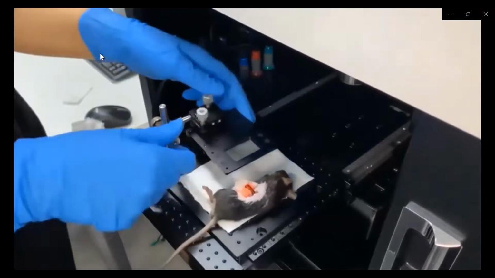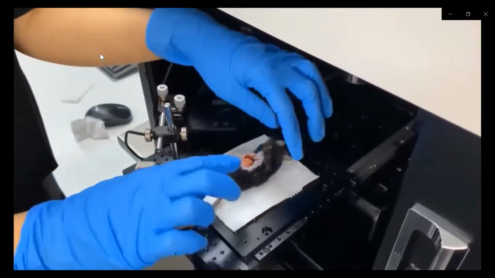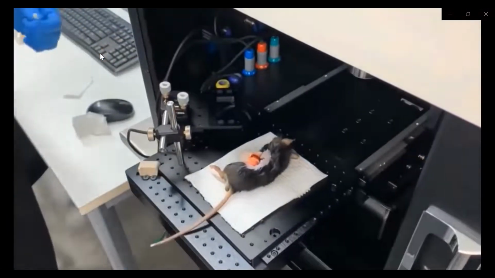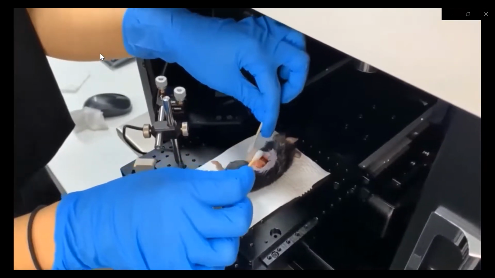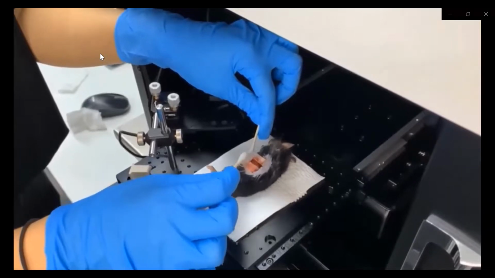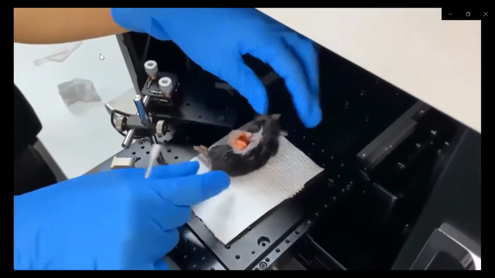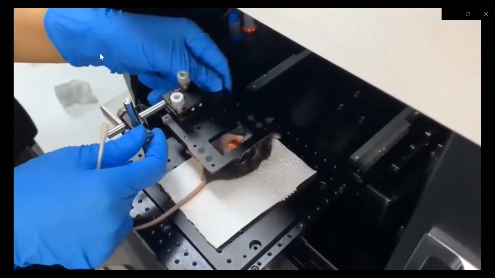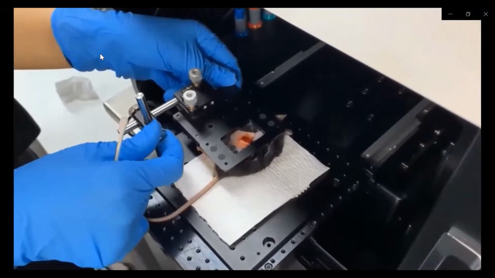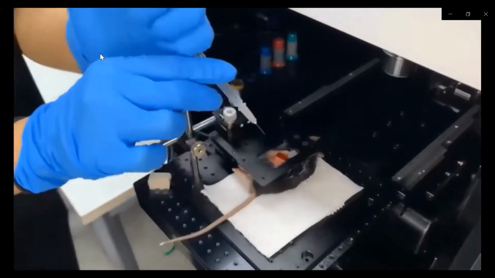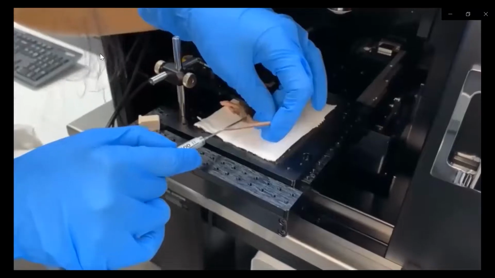Then the mouse model is mounted on the IVM stage with heating plate functions. Then apply saline on the surface of the imaging area using ear tips. Then place the specimen in the center of the stage and cover with a cover slip, and drop distilled water on the cover slip for immersing the objective lens.